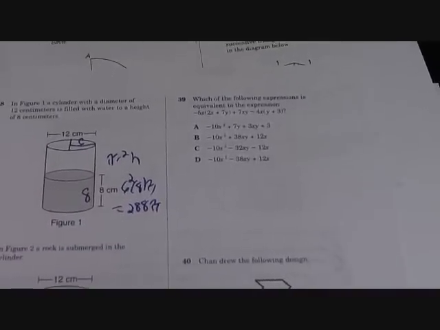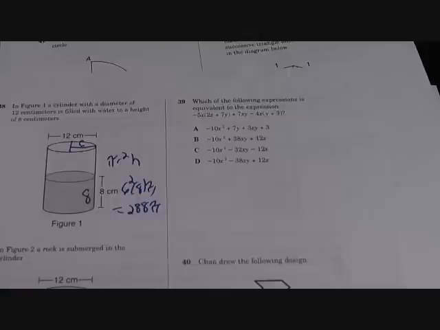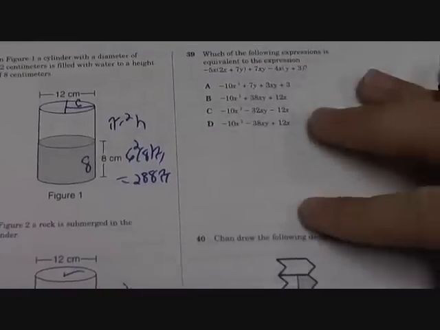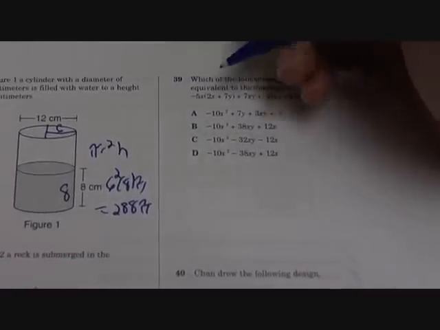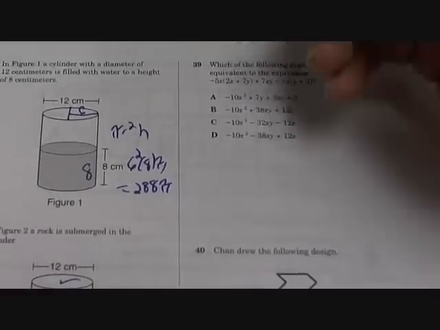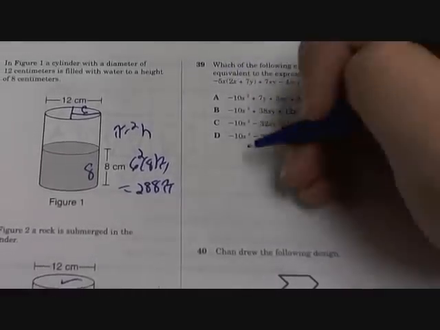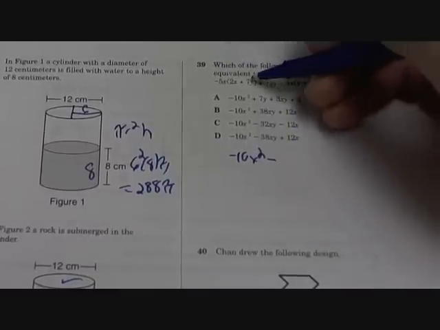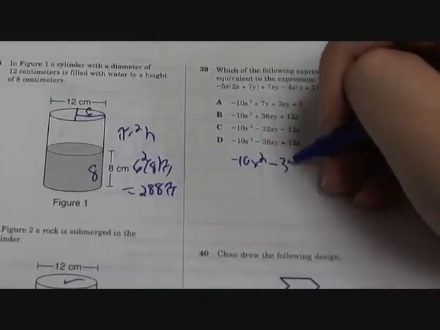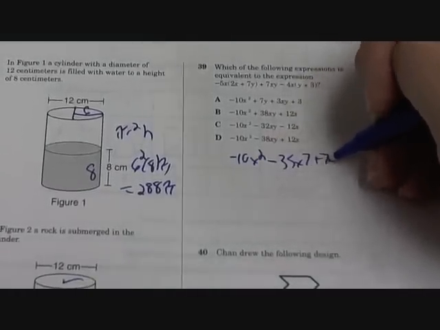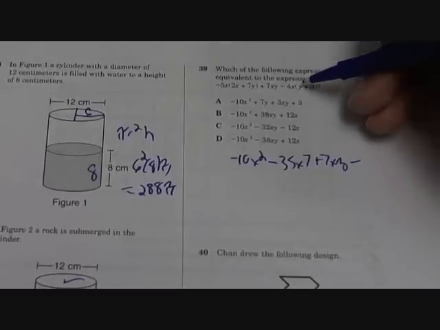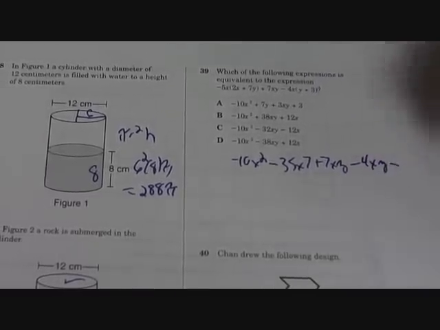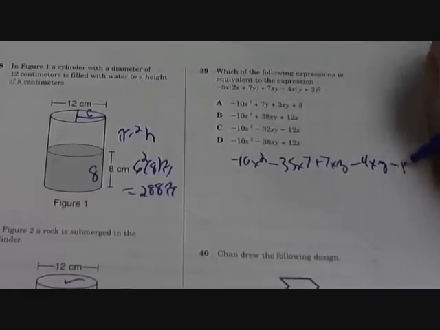Next, which of the following expressions is equivalent to the expression? So we pretty much got to reduce this big old thing. Let's spread everything out. Negative 5x times 2x is negative 10x squared. Negative 5x times 7y is negative 35xy. Plus 7xy. Minus 4x times y is minus 4xy. Minus 4 times 3 is 12, so minus 12x.